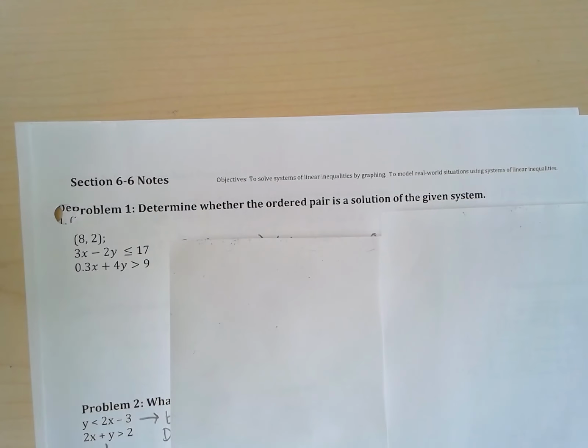This is Chapter 6, Section 6 notes. Today we're going to be working with systems of inequalities. So this is going to be two or more inequalities at the same time.